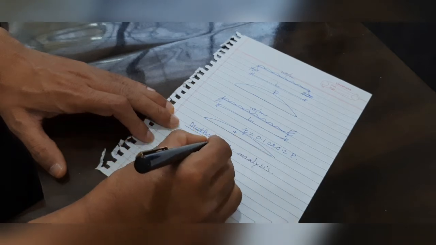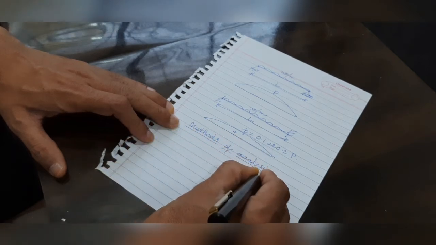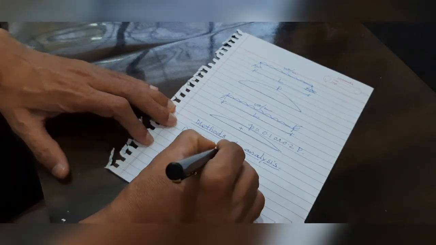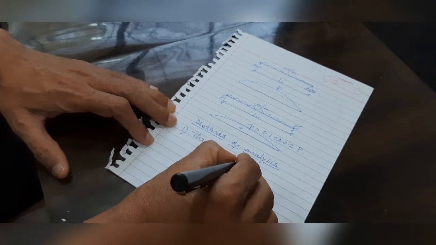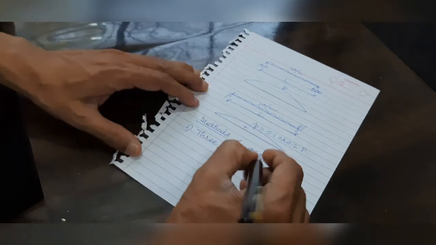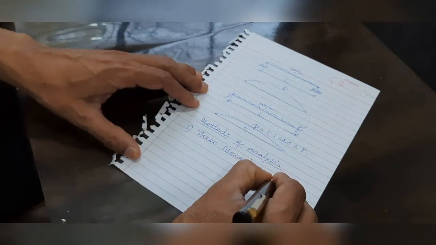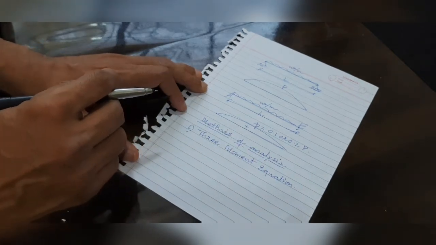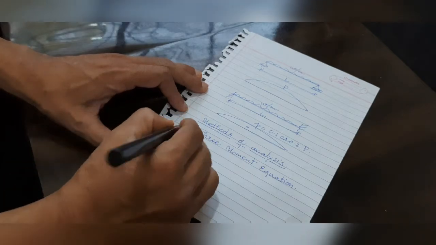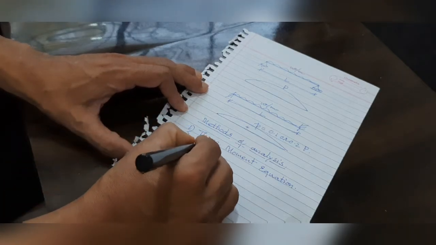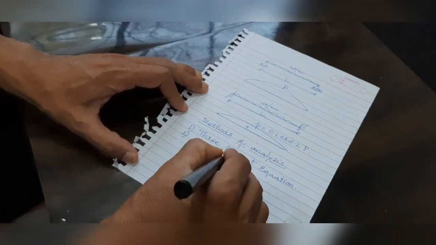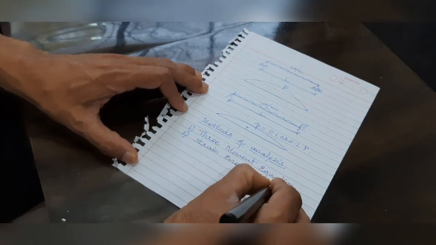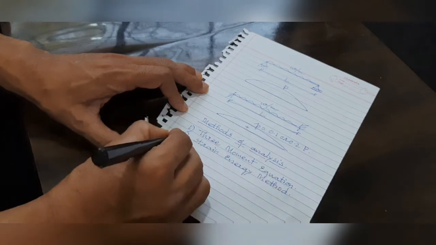There are various methods of analysis, and each method will analyze the indeterminate structure. The first method we are going to see is the three-moment equation, invented by the Italian mathematician Clapeyron. The second method, developed during the 18th century, was the strain energy method. These are all classical methods. In this semester, we are going to learn the three-moment equation and the strain energy method.